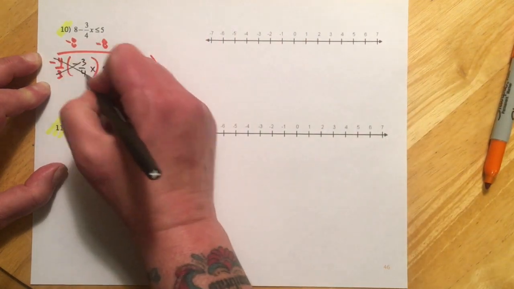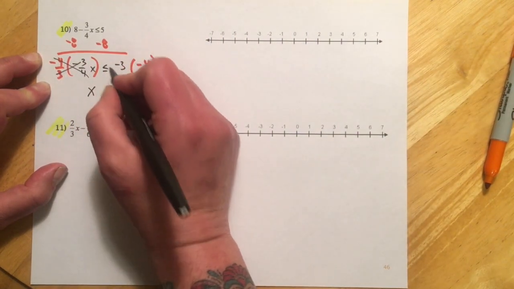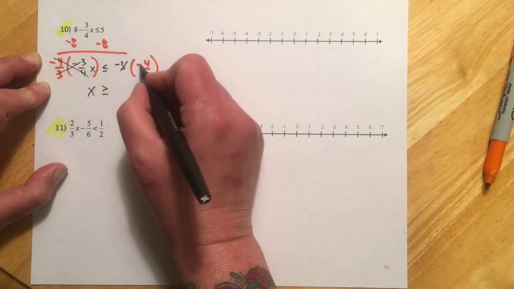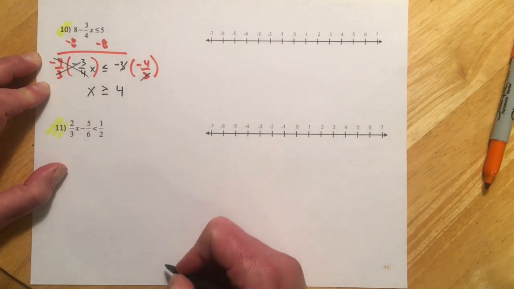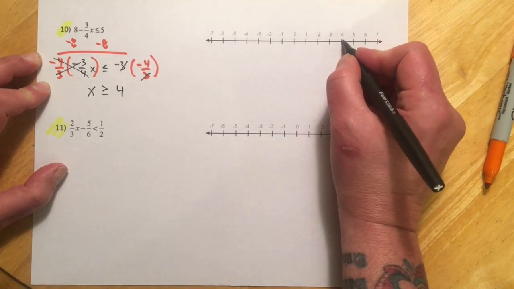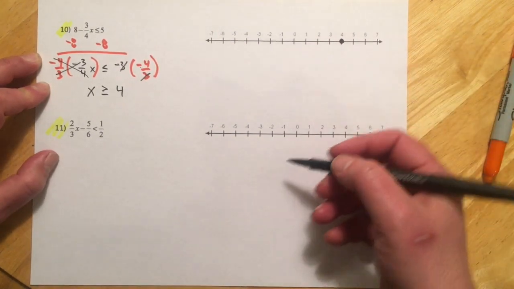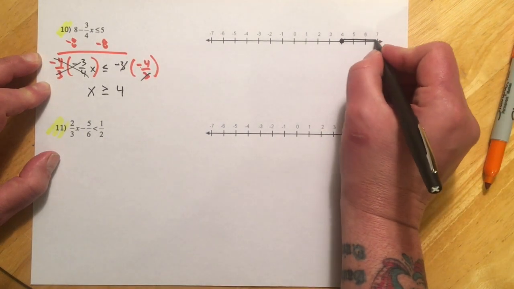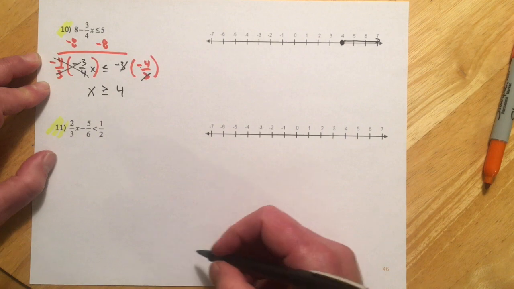So on this side, all that mess cancels, and I'm left with x, and then careful to flip the sign, greater than or equal to, 3's cancel, negative and negative make a positive 4. So a solid dot on the 4, and then we're going to infinity. So x is greater than or equal to 4.